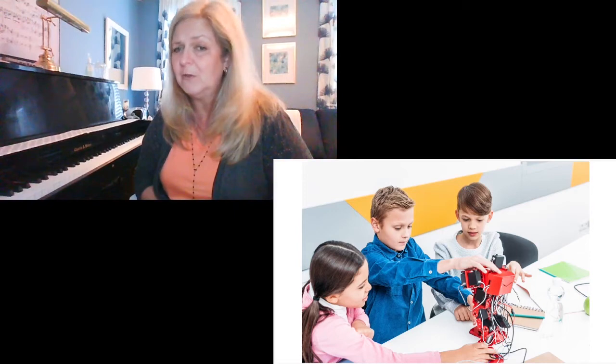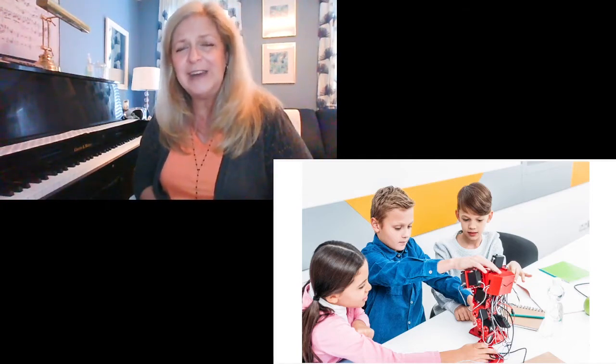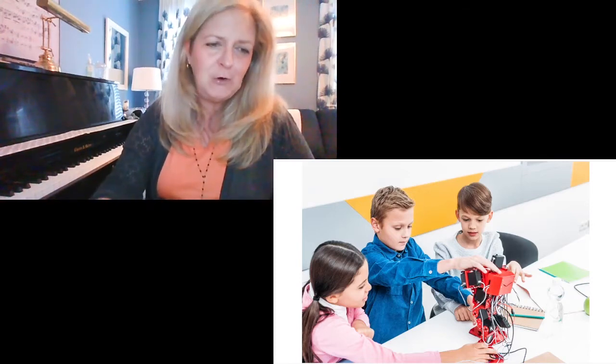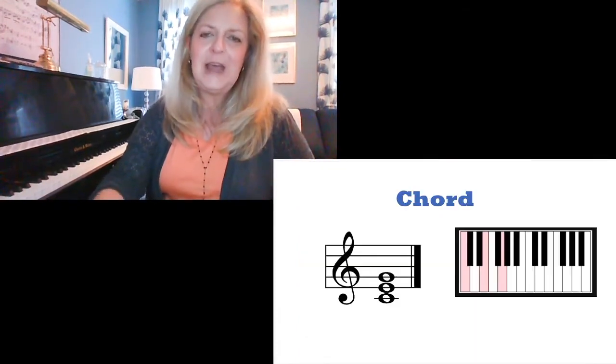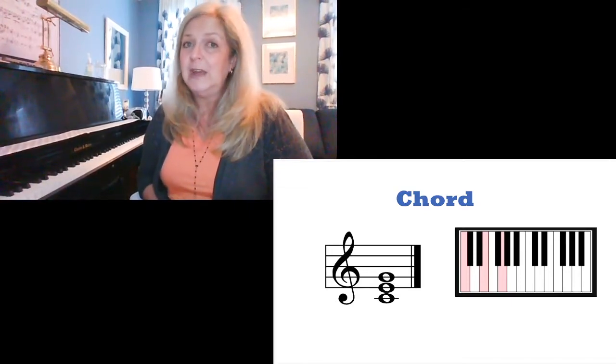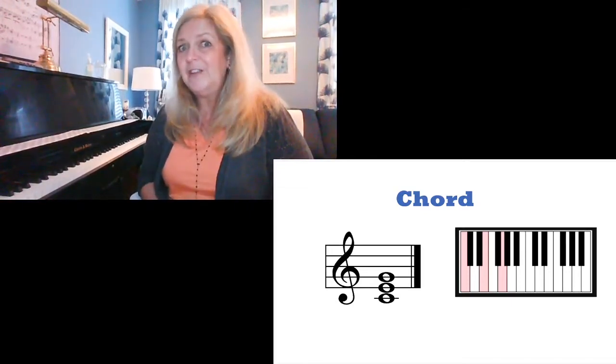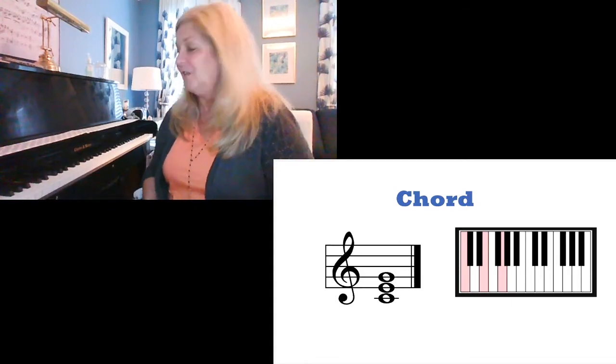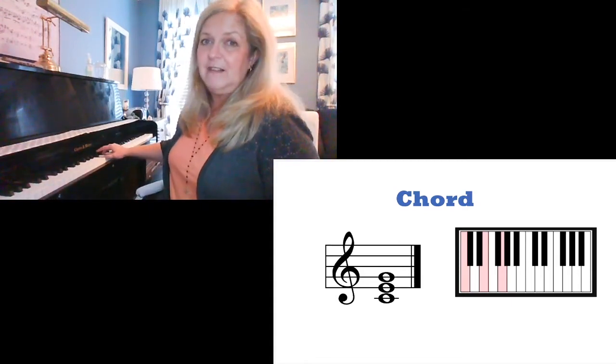That looks like some sort of electronic device they're building together. But they're working together and they're getting along and they're in agreement. And there's more than one of them, right? So when we have a chord, we have more than one note or key on the piano playing at the same time, and it goes together. It belongs together. It's in agreement.